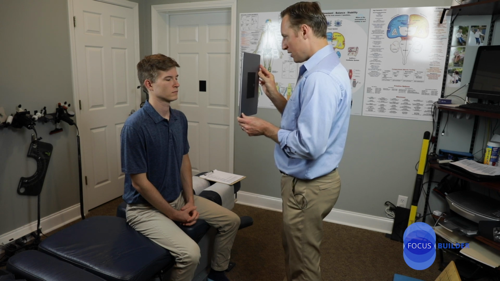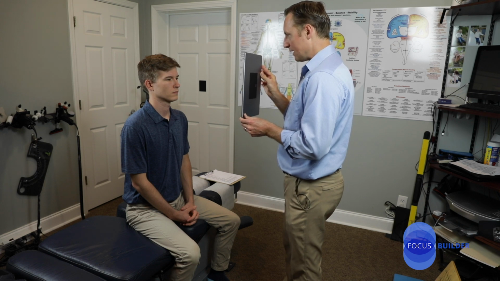So again, you look at the eyes, and you don't want to bring that iPad right in his face. You want to give him enough distance so he's not converging. But are we seeing any beats, any drifts, any kind of movement, any disruption at all in the stability of gaze? Okay, so this is a great way to test.